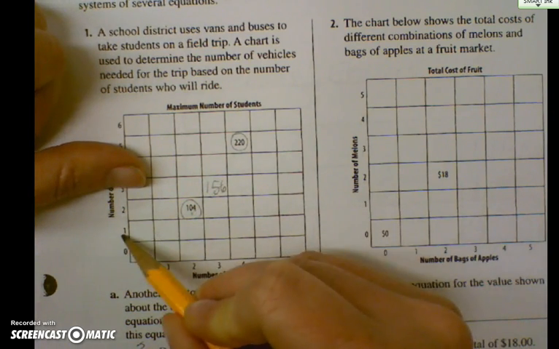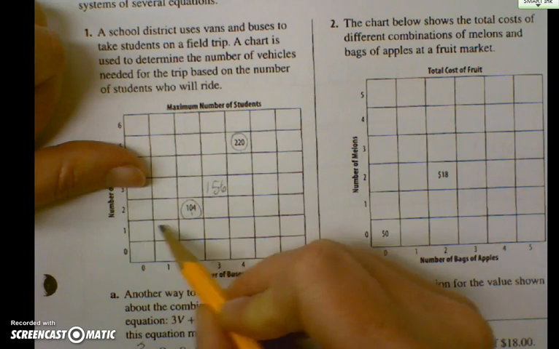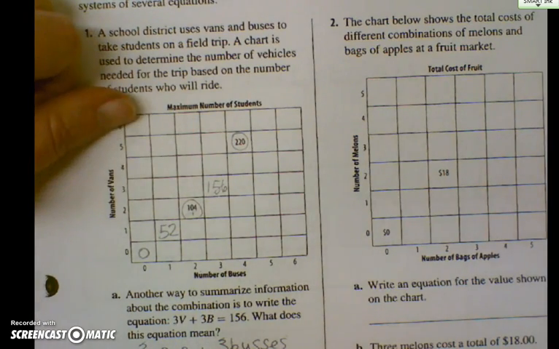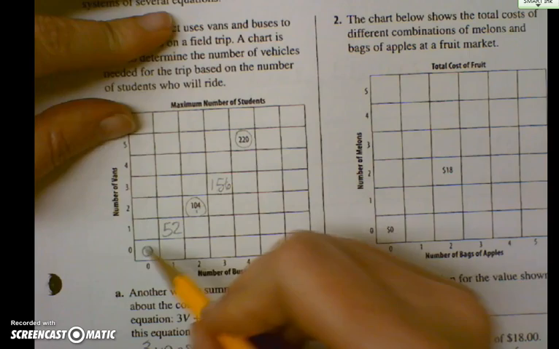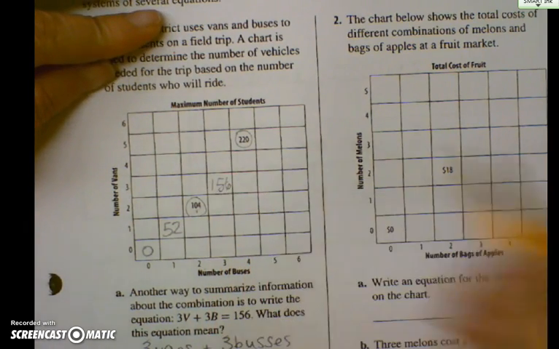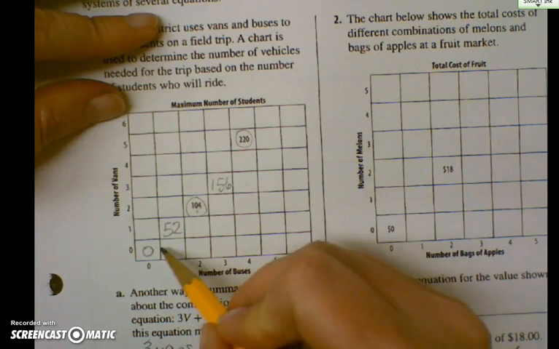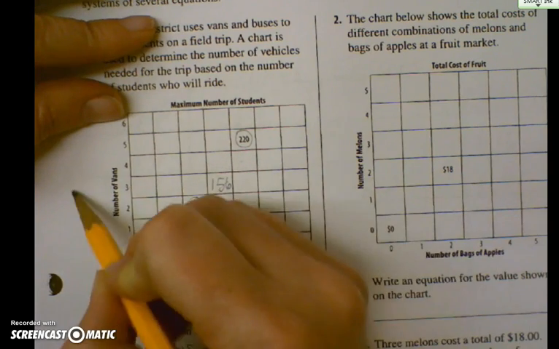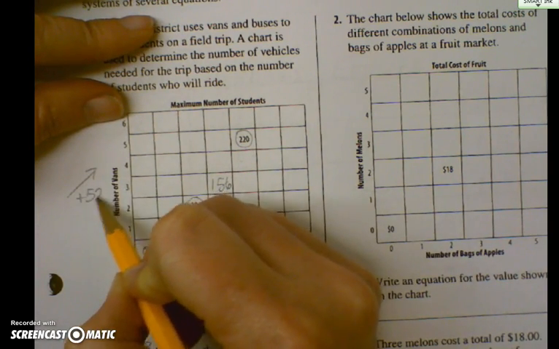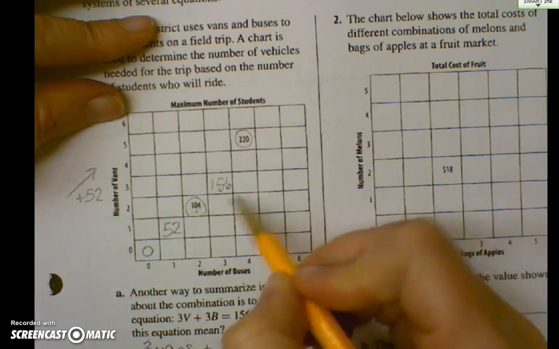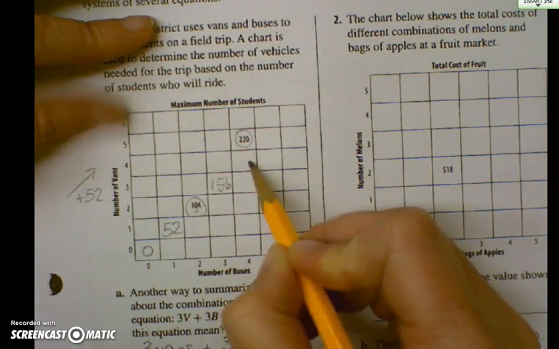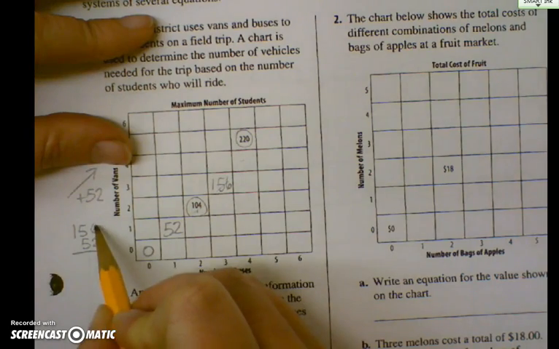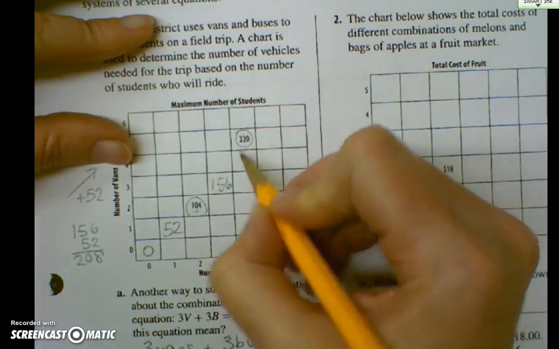So I know that 1 van and 1 bus is going to hold 52 students, 0 vans and 0 buses holds 0 students. So I can tell that my diagonal pattern is going by 52. If I add 52 to find this box, and then go 52 more to get this box, I'll be taking 156 and adding 52. That's going to give me 208.